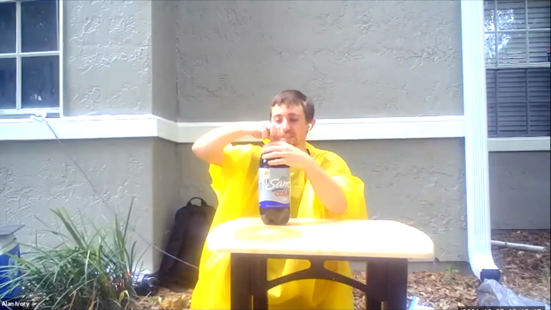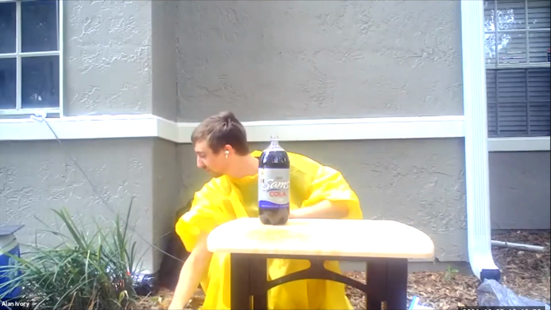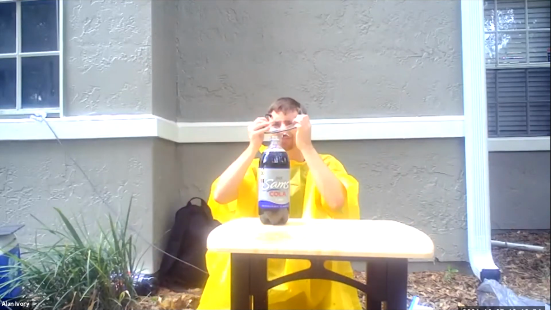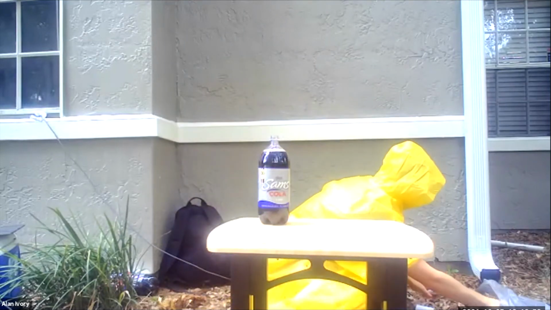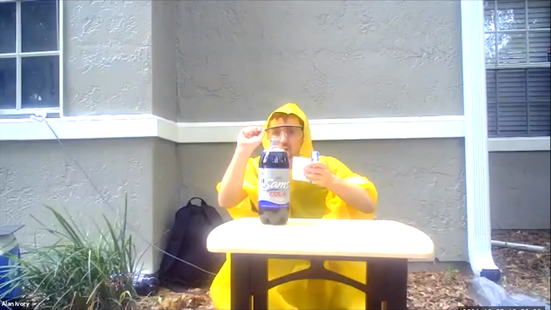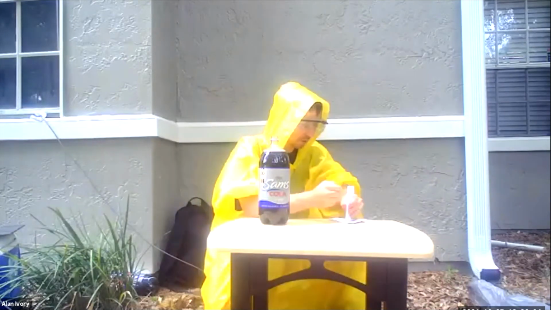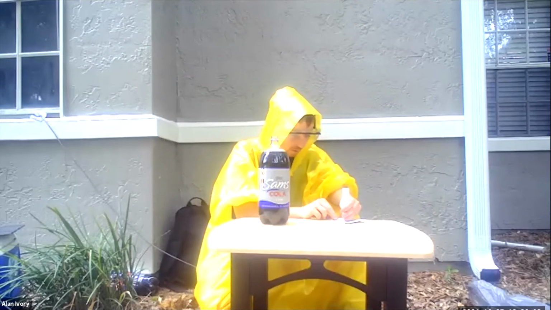Now we have our 5 Mento experiment. This one I am putting my goggles on for. Okay. Here we have our 5 Mentos. Let me stack you up in a little tower. Perfect.